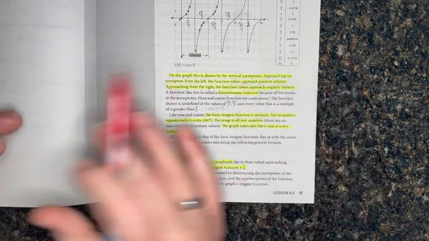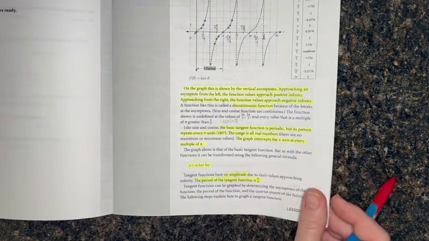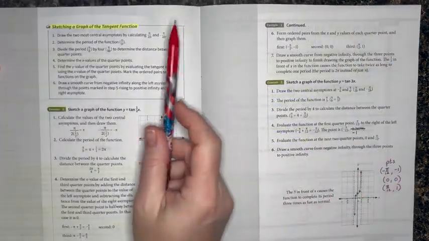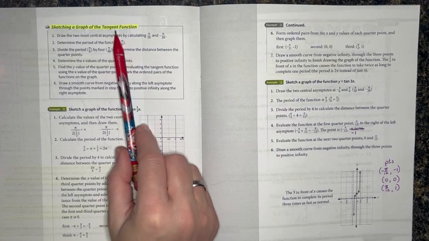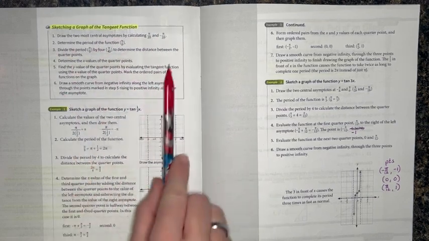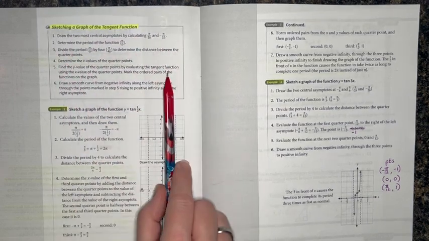So let's turn the page and look at some of these translated ones. All the details of sketching a graph of a tangent function are right here at the top of page 18.